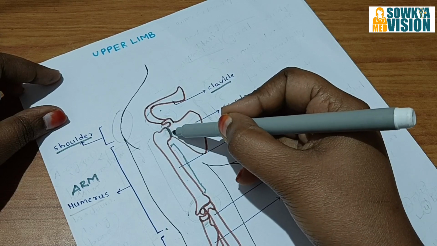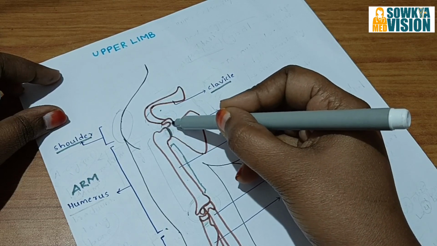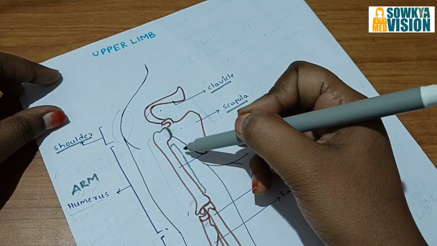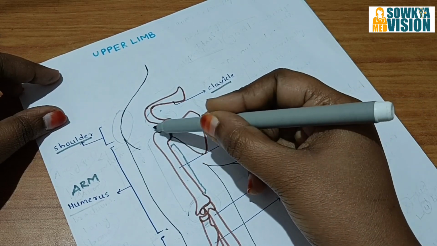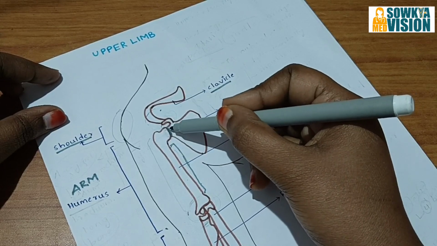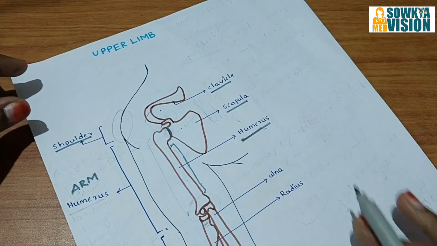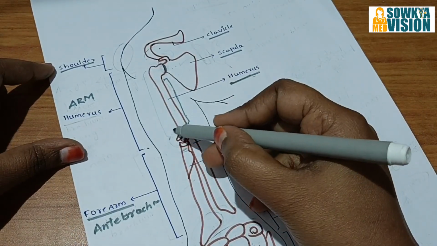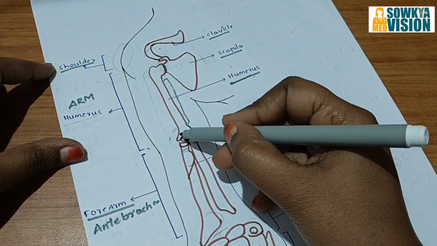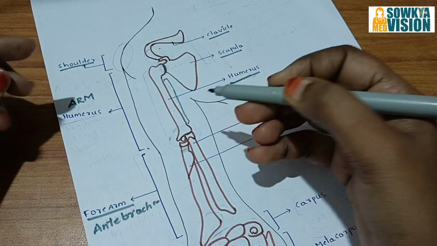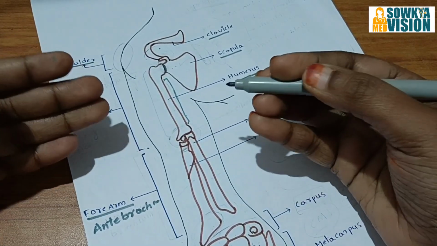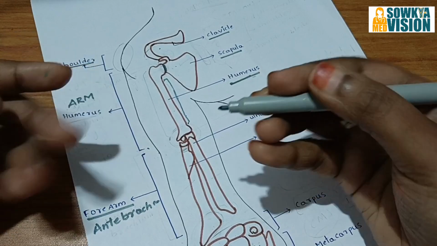So the upper end of the humerus is involved in the formation of shoulder joint along with the glenoid cavity. This is the glenoid cavity, part of the triangular flattened bone scapula. So, the upper end of the humerus is articulated with the glenoid cavity of the scapula in the formation of what? Shoulder joint. And the lower end of the humerus is articulated with the upper end of bones of forearm.